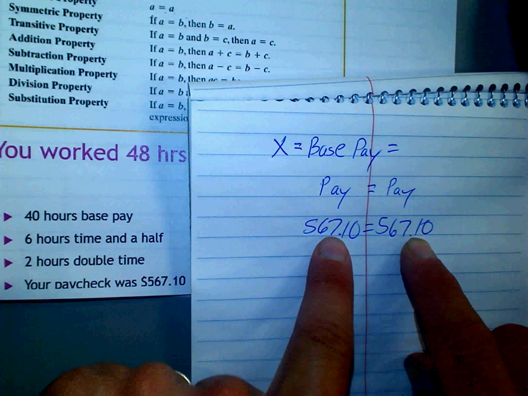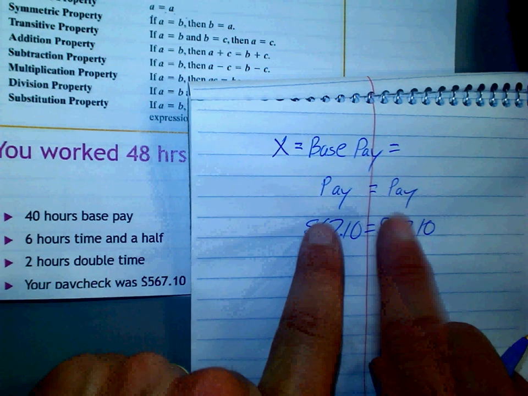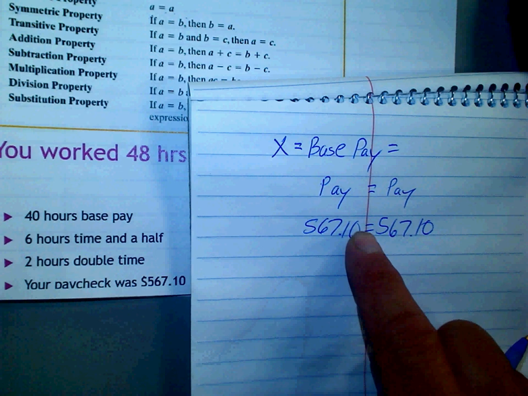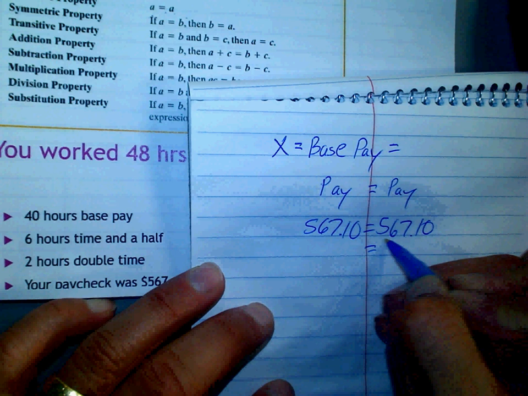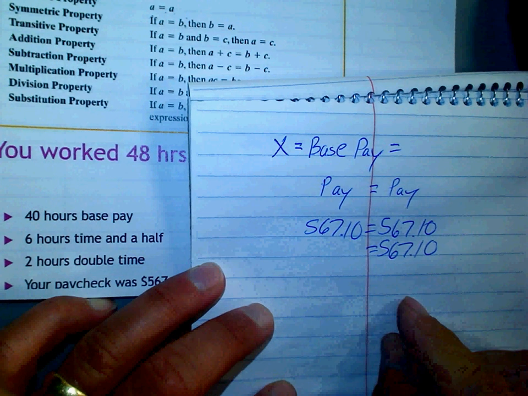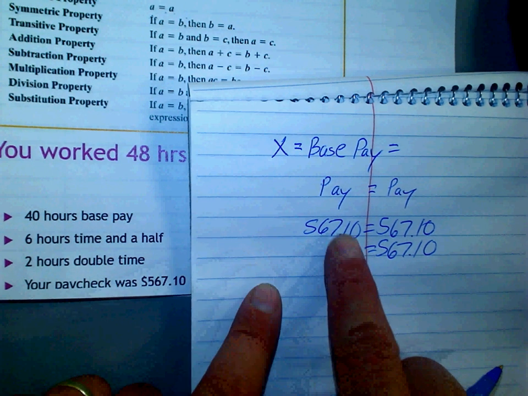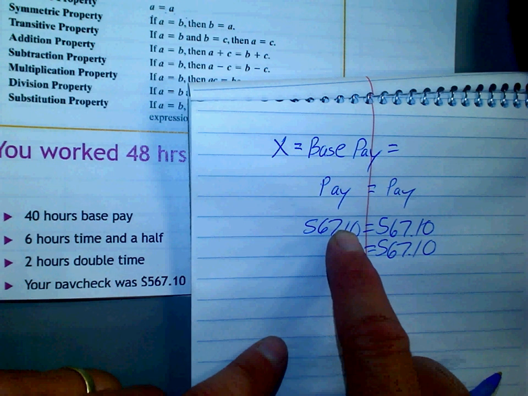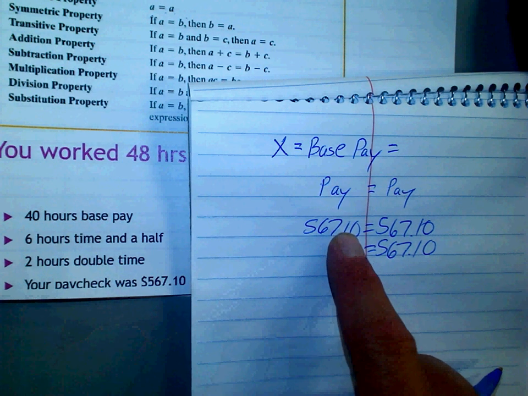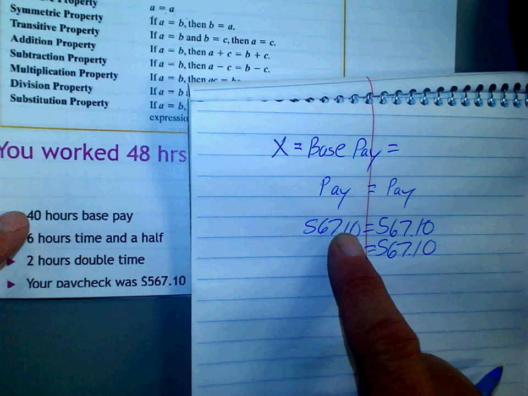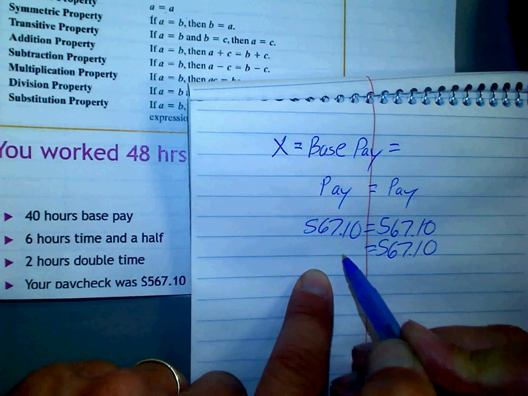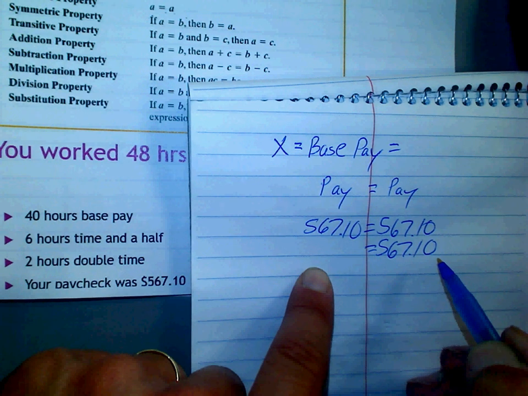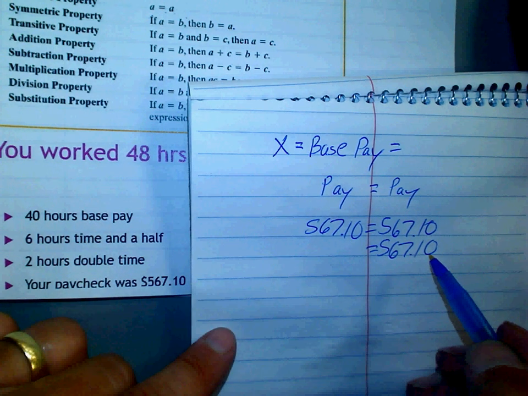What I would like to do is replace one side of this equation, take that number out, and put an expression that could equal that. So I'm going to leave $567.10 over here, but I want an expression over here that represents $567.10. Now I get that expression off of these 3 bullet points, or these 3 arrows. Remember, X is base pay, and I can't just say base pay equals $567.10. This base pay is an hourly wage. Can anybody give me a hint, something I could write?